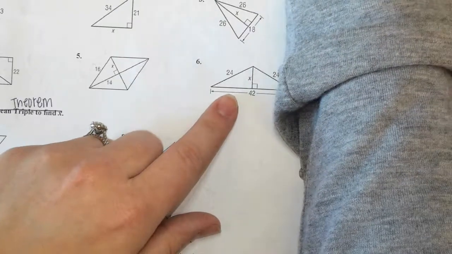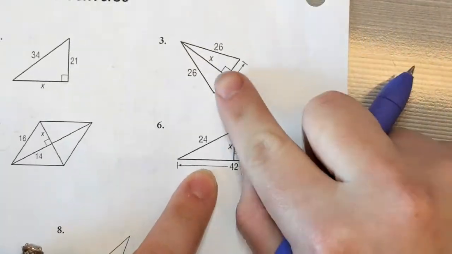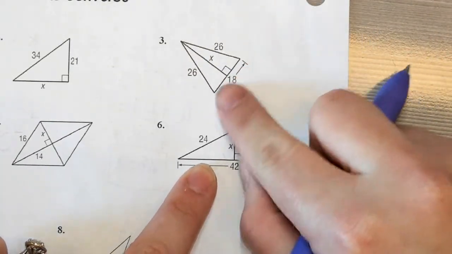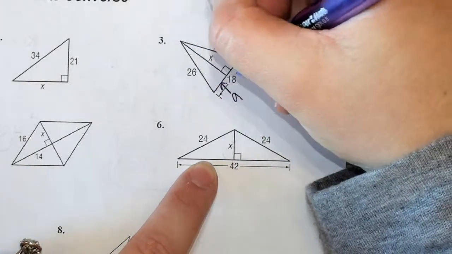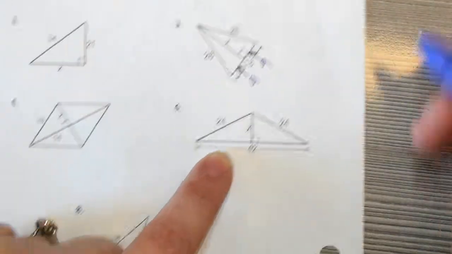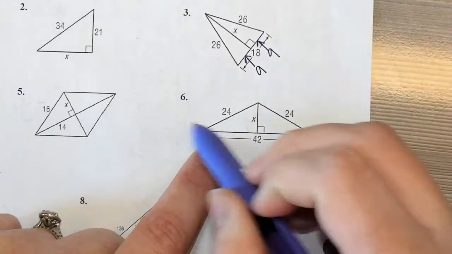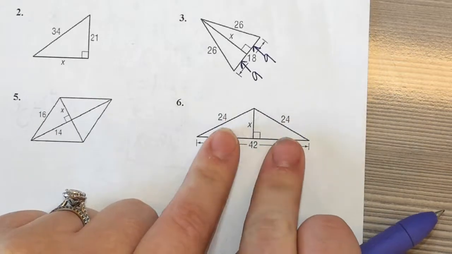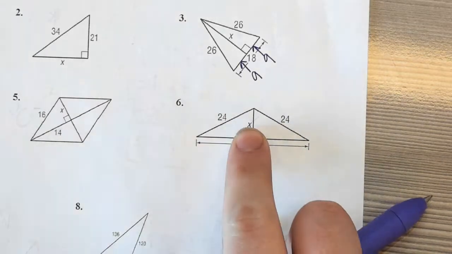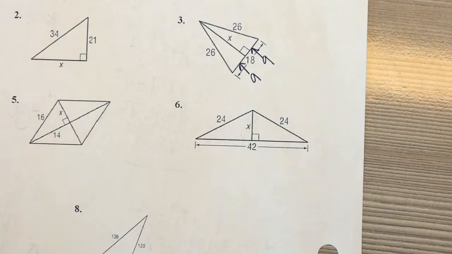One hint on 3 and 6. Go ahead and just divide this base in half. So if the whole thing's 18, then this half is 9, and this half is 9. And same thing for 6. If the whole thing's 42, just divide it in half to find these, because you'll need that to find the x to use Pythagorean theorem.